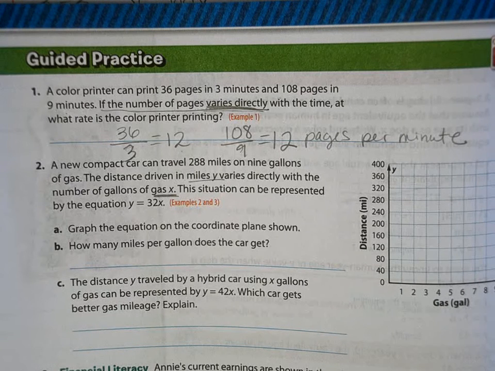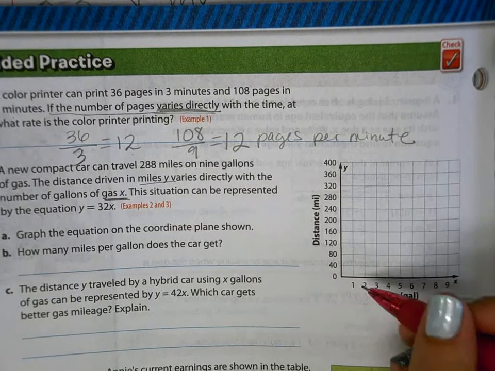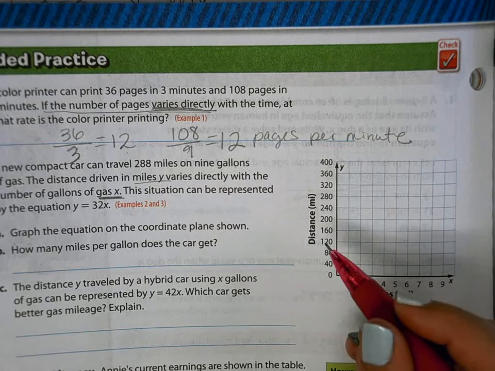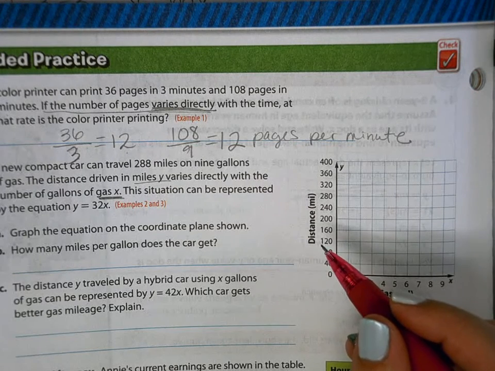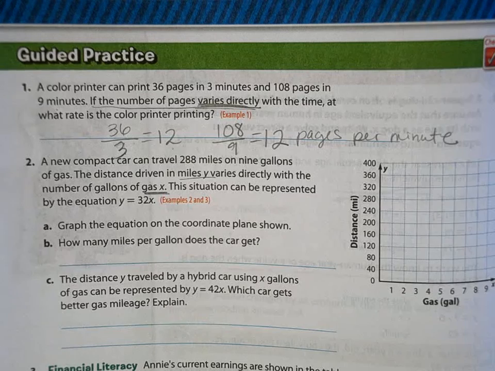Anyone have any ideas? How many miles they drive? Okay, so he's saying that it's miles. So if we go to miles and then gas, it must have some sort of rate of 32 miles per gallon, right? Is that what you're all thinking? What are you thinking? It's the slope.